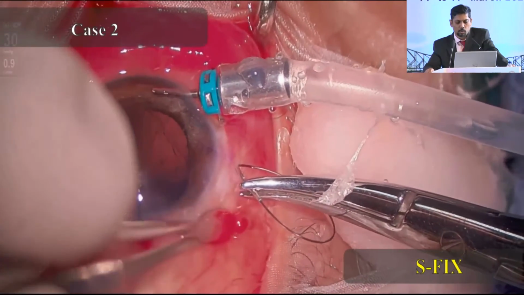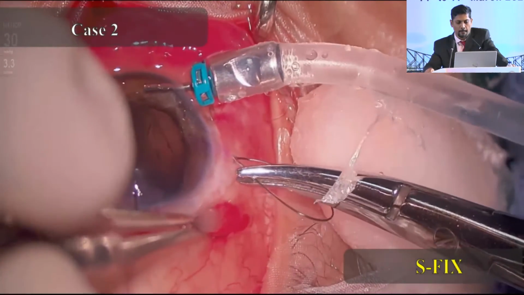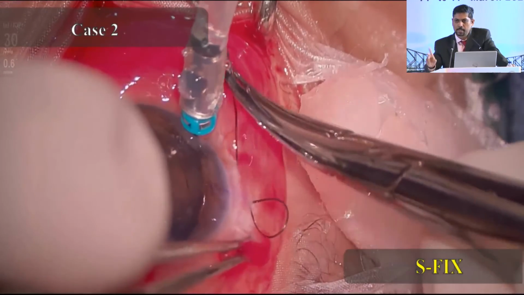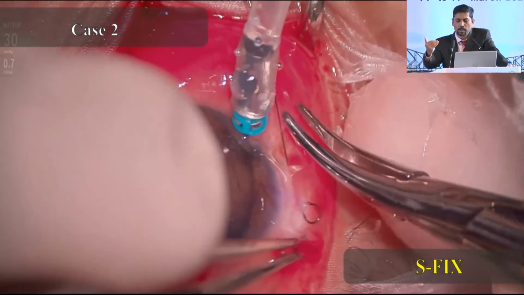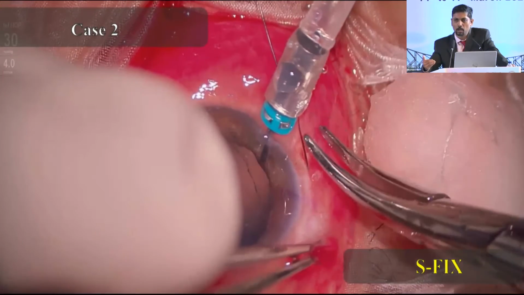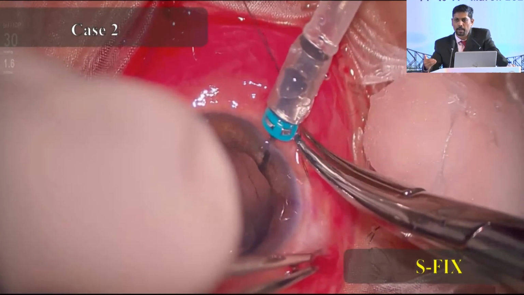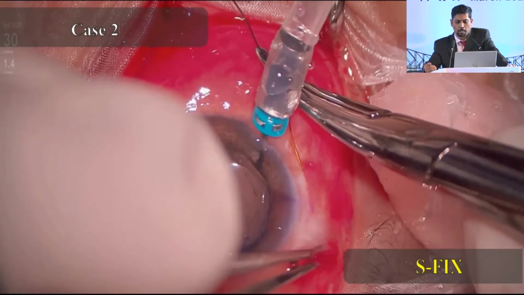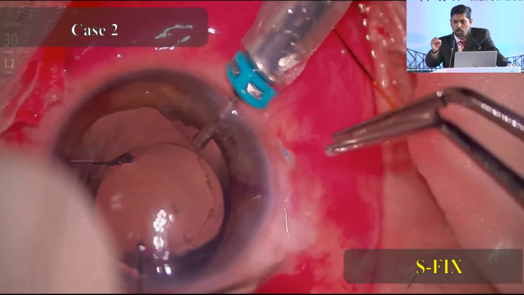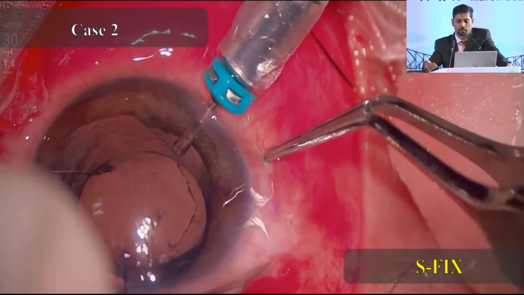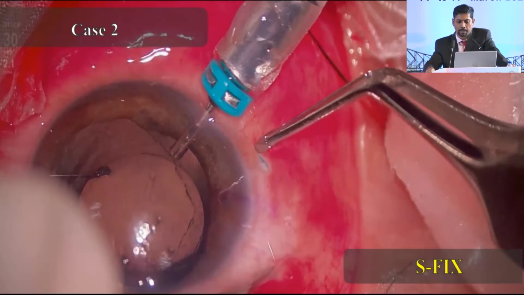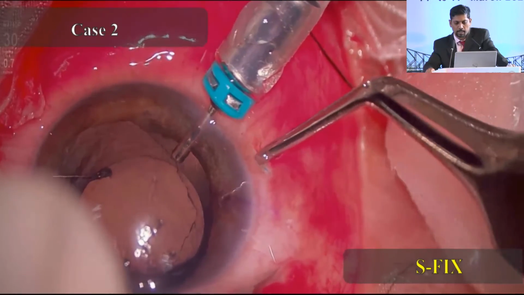So now you can see the suture bite is done, and you retrieve it. S-Fix has 3 components. One is a 380 micron spatulated needle connected to a 5/0 nylon suture, and we have incorporated an 8 mm polyamide tube. So some amount of haptic, sometimes you will see it's actually good. You can actually push it inside. You can take advantage out of it. You can push, pull, and center the IOL at the end. So as you can see here, I am pushing it.